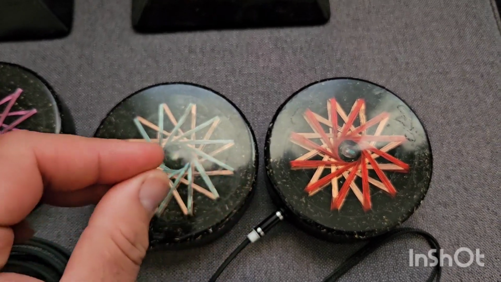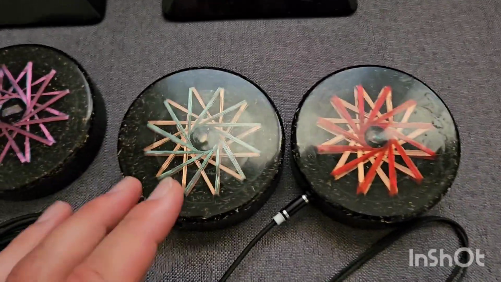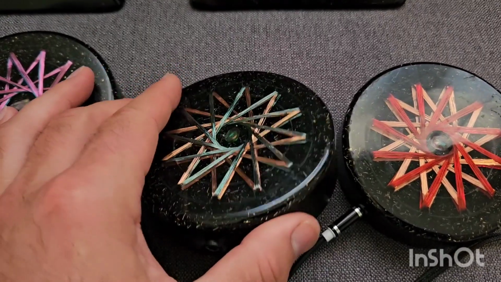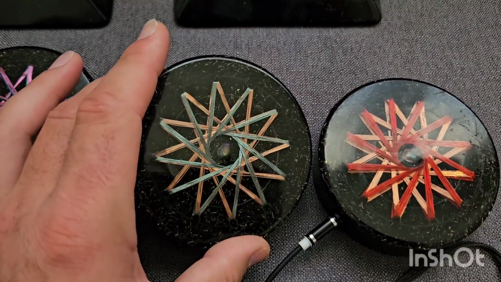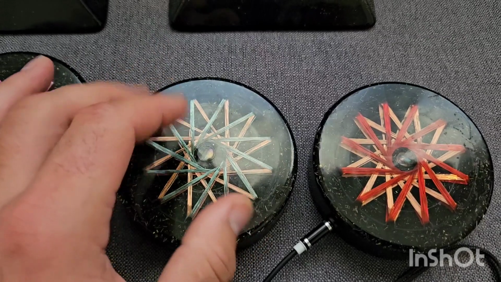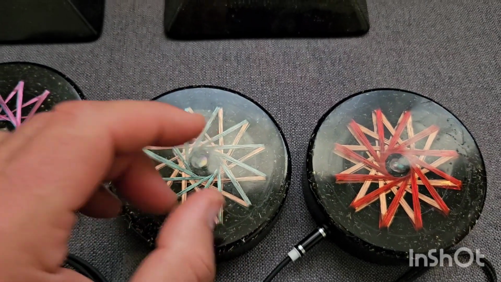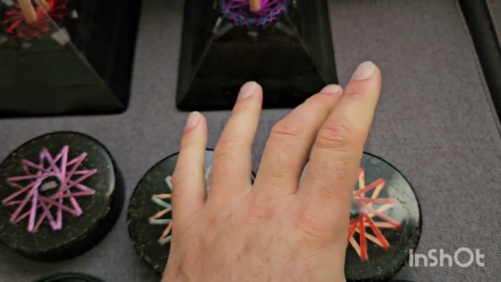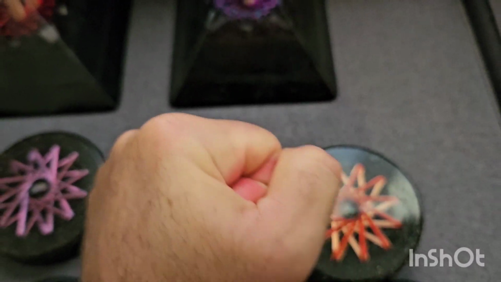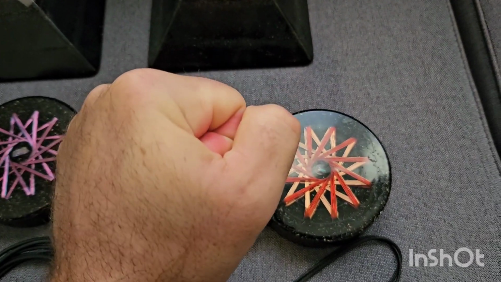This is PEMF magnetic field therapy. The orgonite itself is also producing a scalar field. The piezoelectric effect from the crystals, the constant squeeze, we use high shrink rate resin, the constant squeeze is also generating a scalar. Okay.